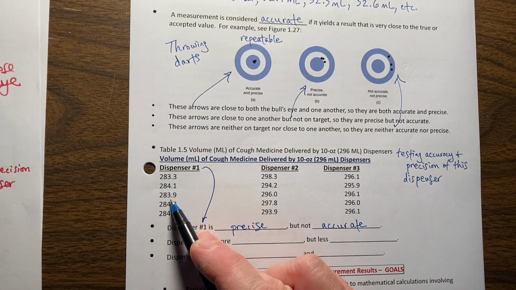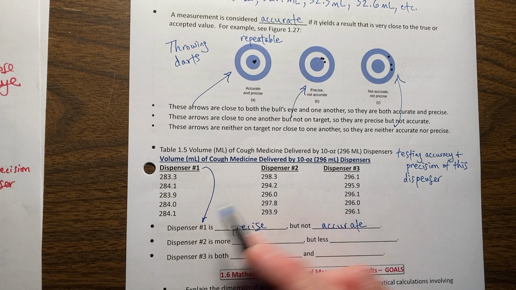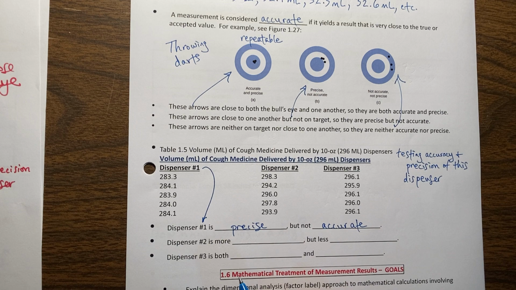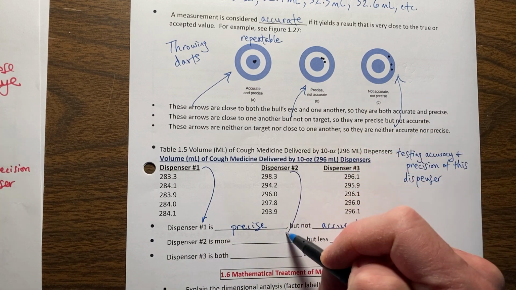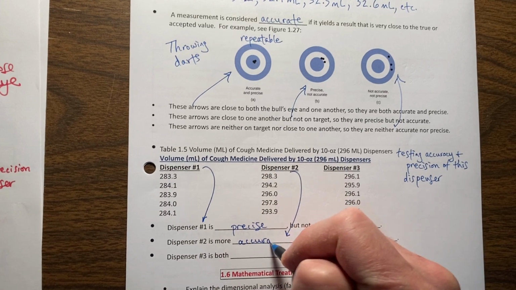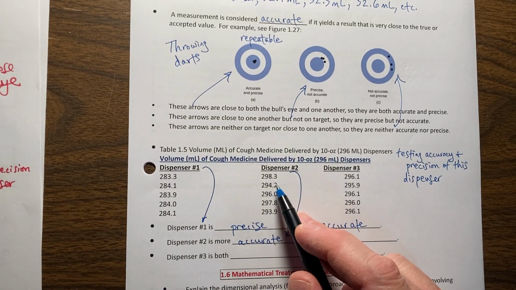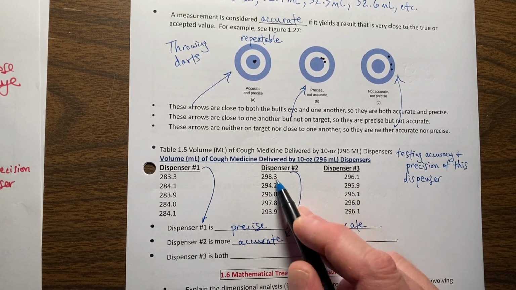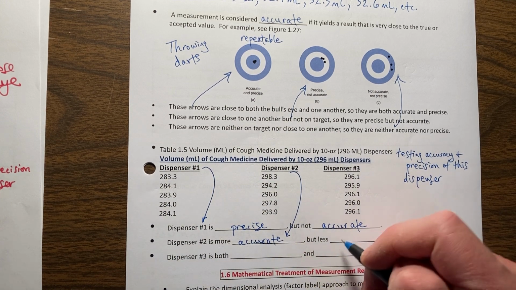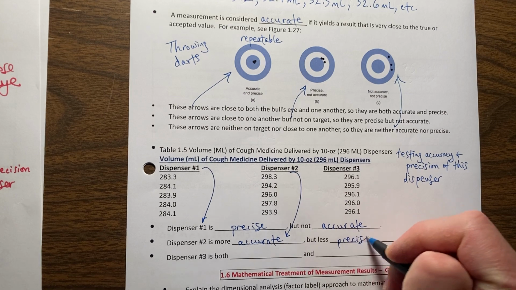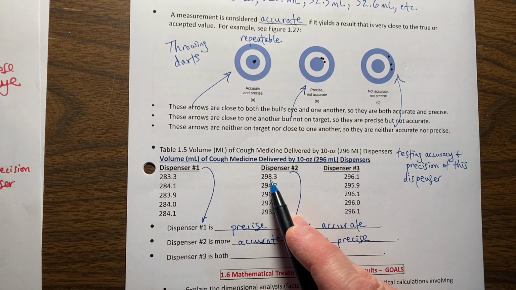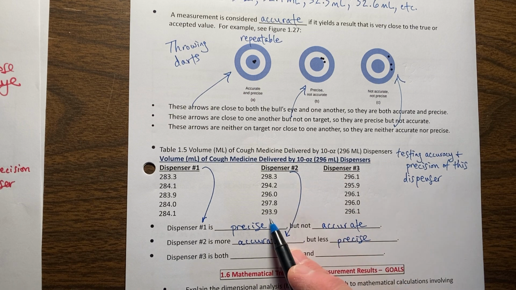See, they're all kind of close together, but it's not close to 296, which is the acceptable answer. So it's not accurate, but it's precise. Dispenser number 2 would be accurate. It's giving you a value that's closer to 296 than these are, so it's more accurate, but it's less precise than this one, because it ranges from 298 down to 293.